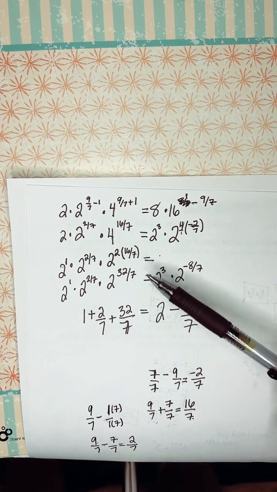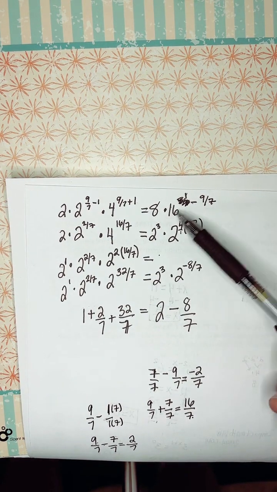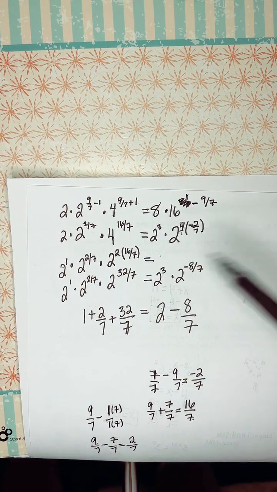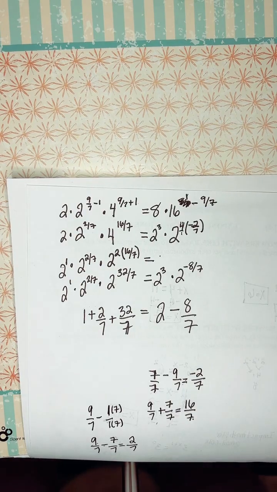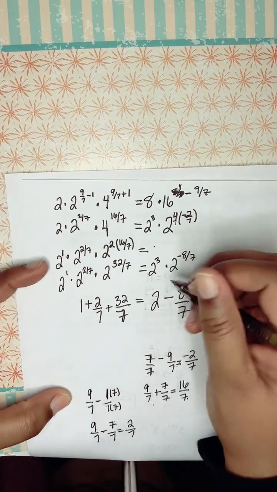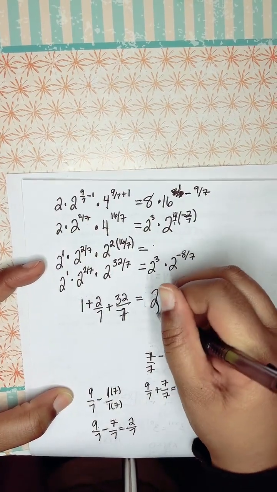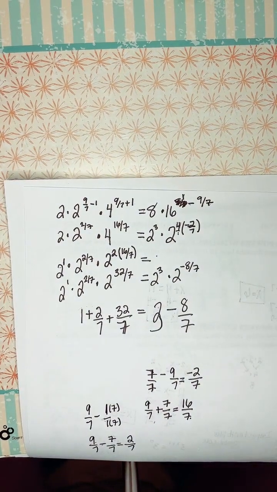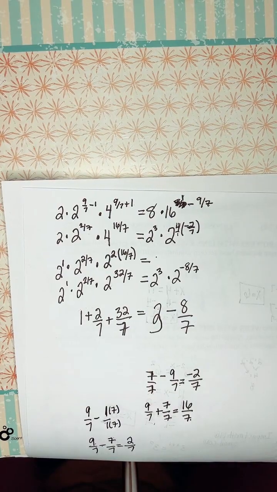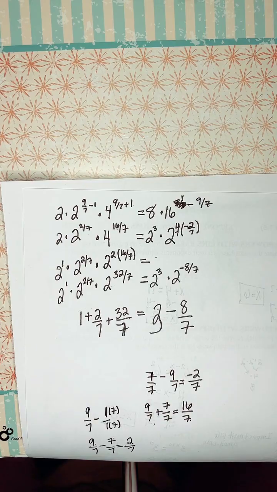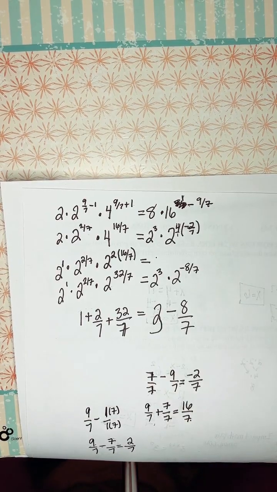Oh, on the right? Left, right? Okay. Oh, thank you. You just saved me. Because this is supposed to be a 3 right here. Thank you. That's what it's supposed to be. 3 minus 8 sevenths. Okay, I'm going to just keep on going. But it's still not looking good, y'all.